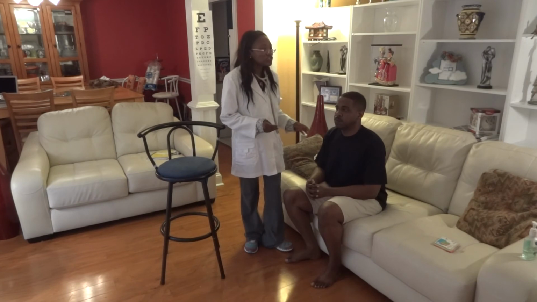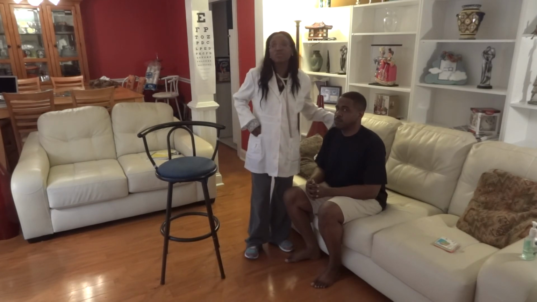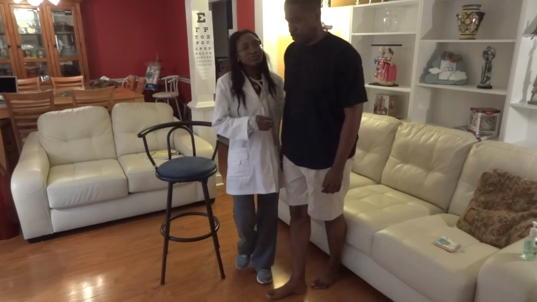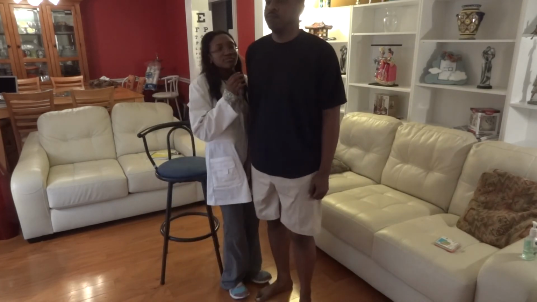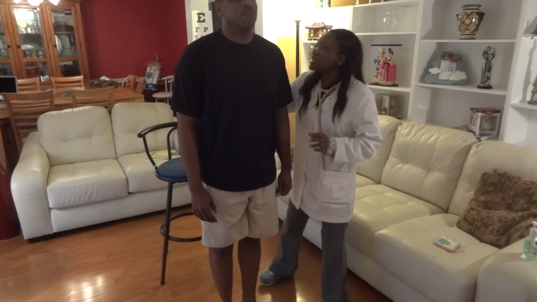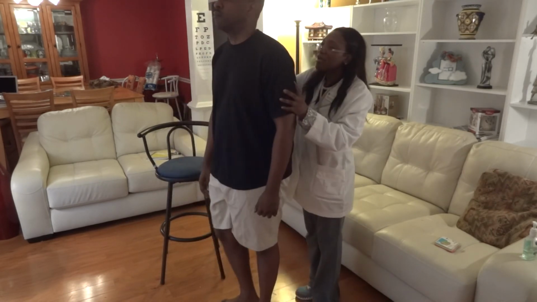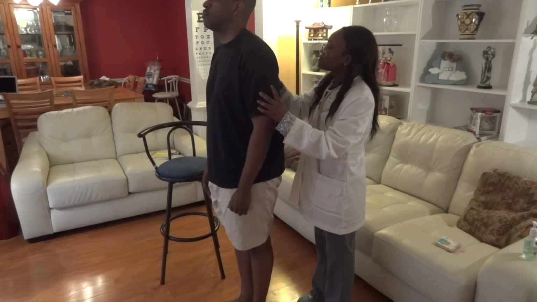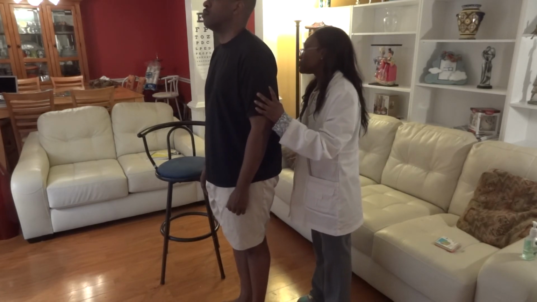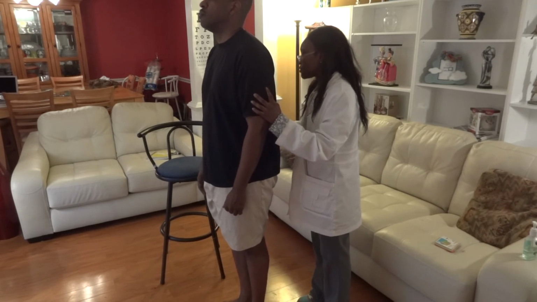And now we are going to move into the musculoskeletal part of my assessment. We're going to assess the shoulders. First, we are going to palpate the spinal processes. Make sure there aren't any lumps, any nodules, any tenderness.